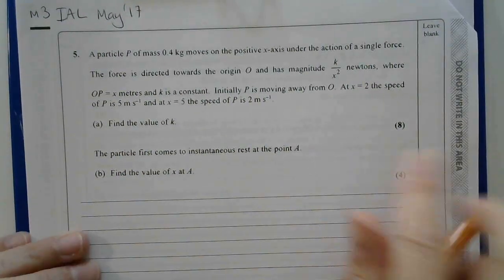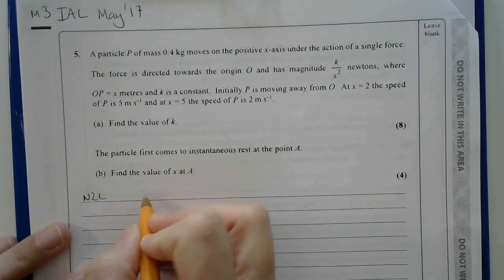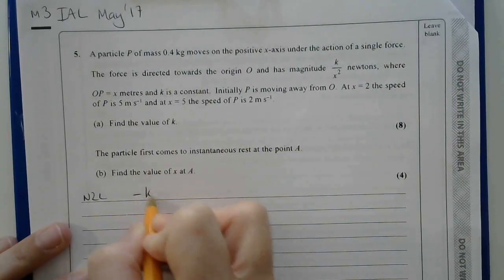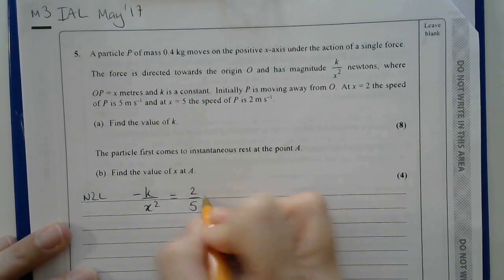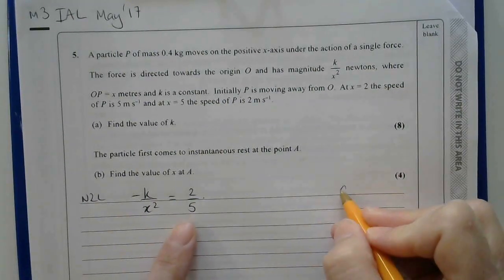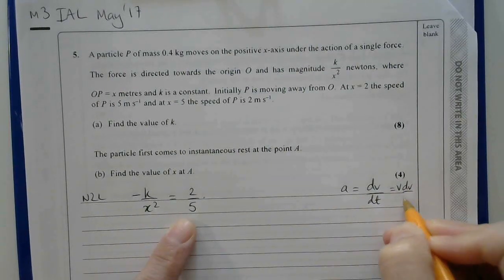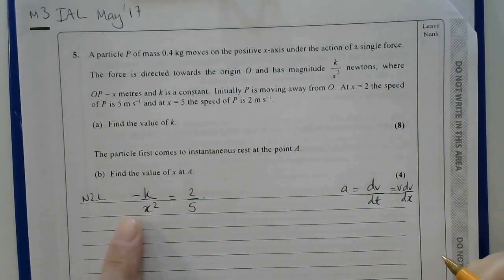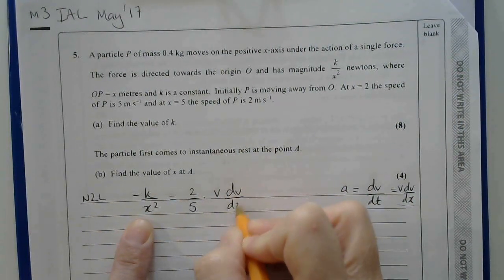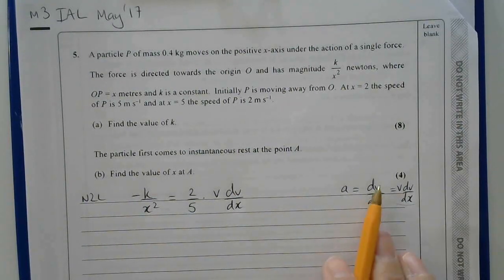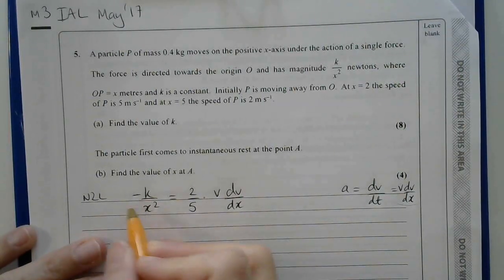Okay, so because they gave me the force, then I can use Newton's second law, which says that the resultant force will be equal to the mass, which is 0.4, in other words 2/5, times by the acceleration. Now for the acceleration on these questions, I need to remember I can use dv by dt or v dv by dx. Now in this case, because they gave me the force in terms of x, I should use v dv by dx rather than using dv by dt. So now I can separate and integrate.